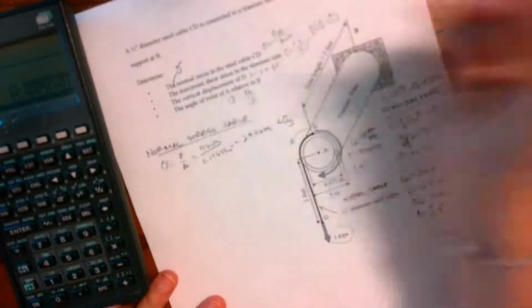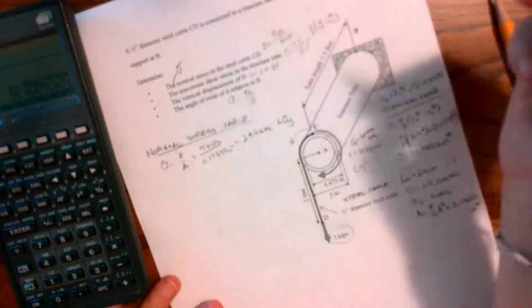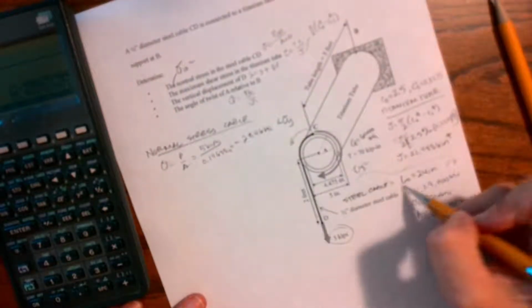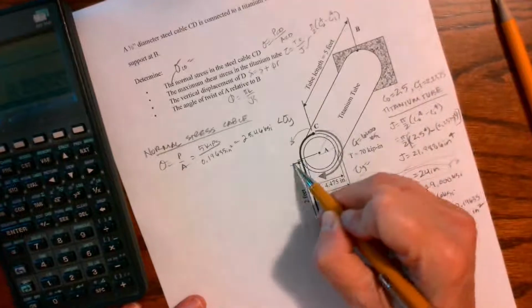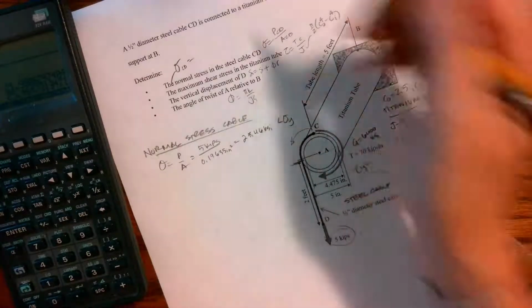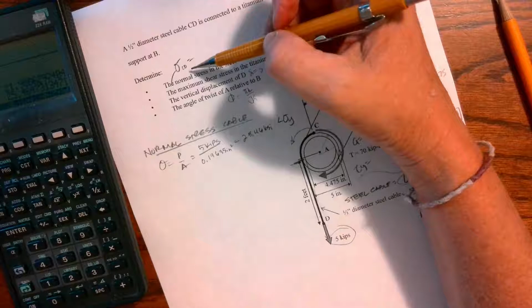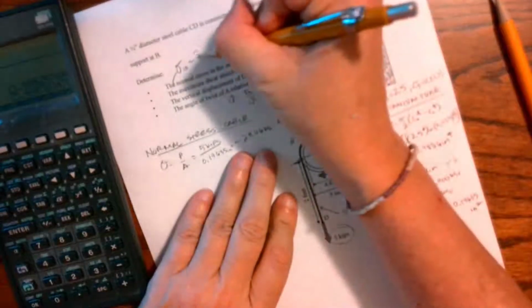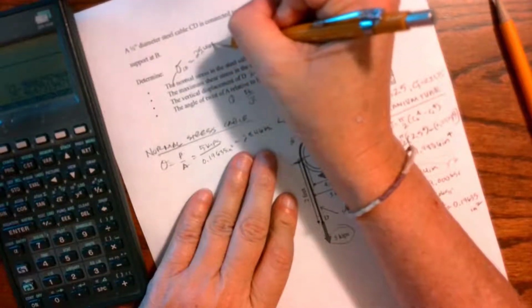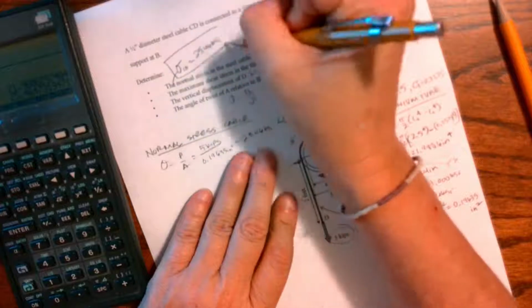So my first question, okay, my normal stress in CD equals, oh, I need to go back because that whole length, that length is just up to here. So we'll deal with that in a minute. Okay, so I have normal stress, and I got a 25.46 KSI. So that's the first part of that question.